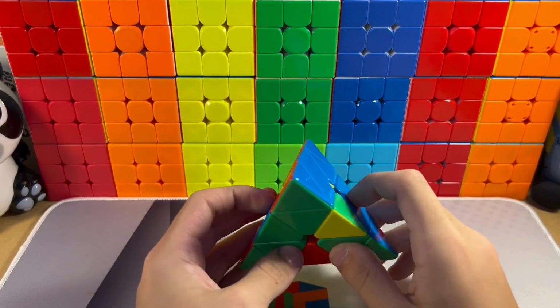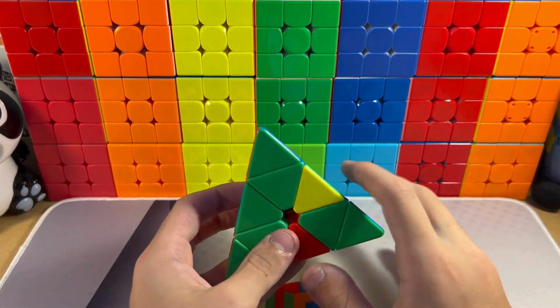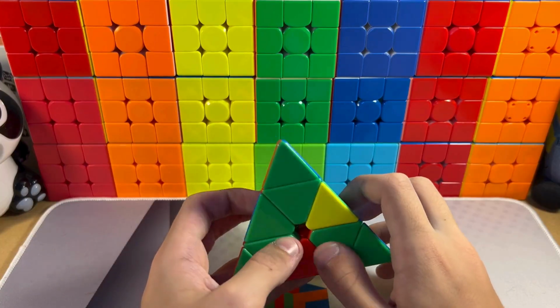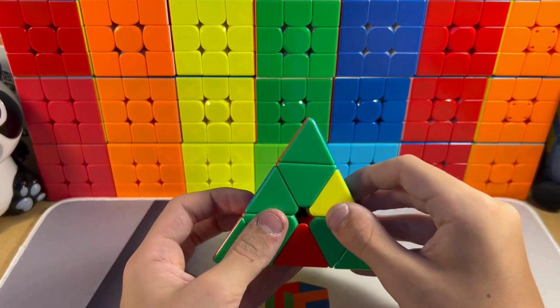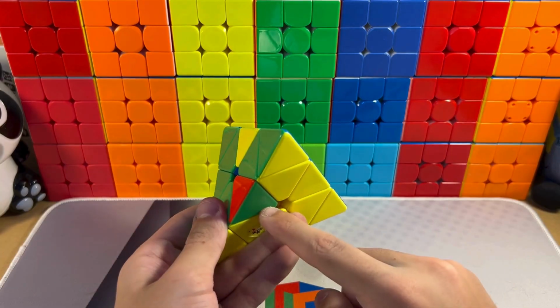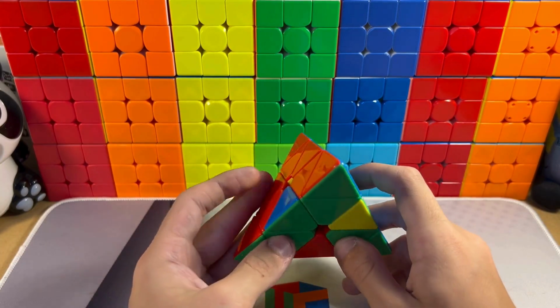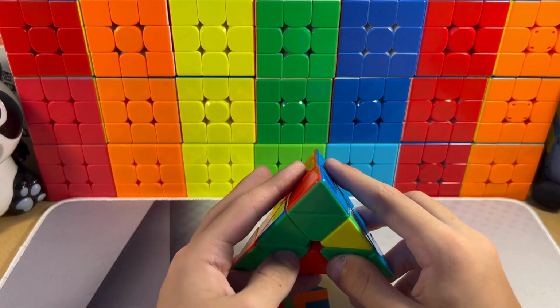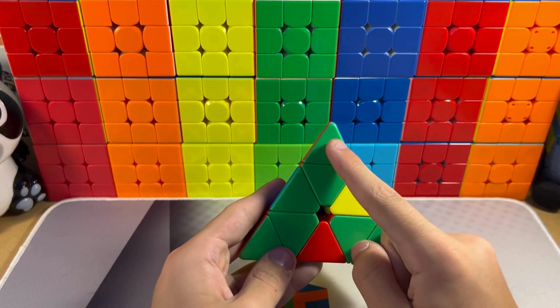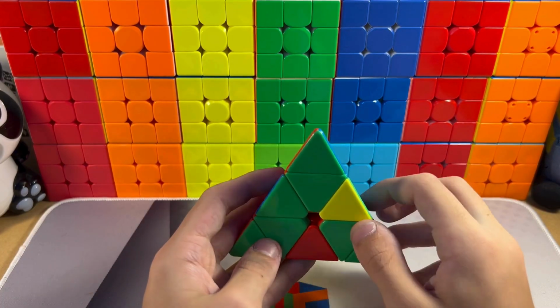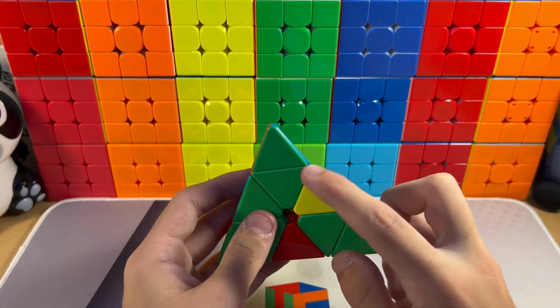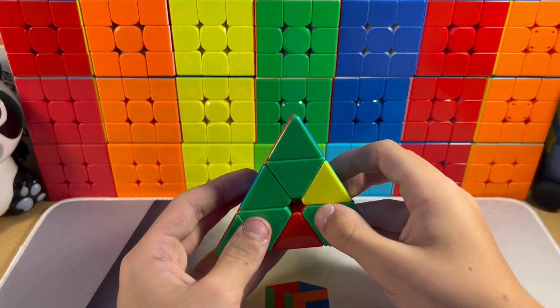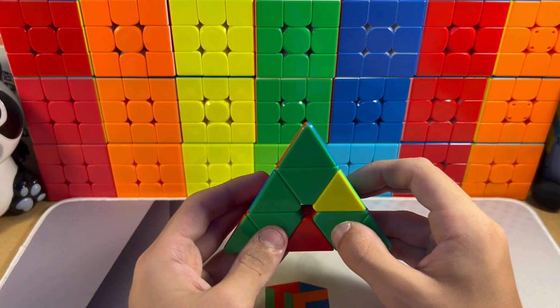So I'm assuming that most people already know the basic ones where it's the last layer, and the ones where it's just 3 edges, but some people might not know these. So this one you recognize with the edge in the back solved, and the block is on the left. And this is on the right and it's facing you. So how you solve this is just like this.